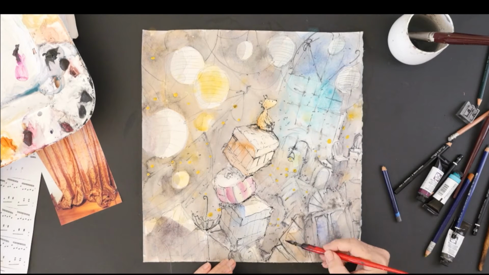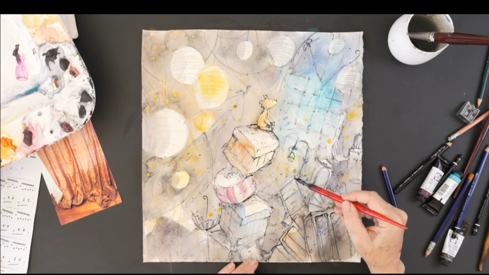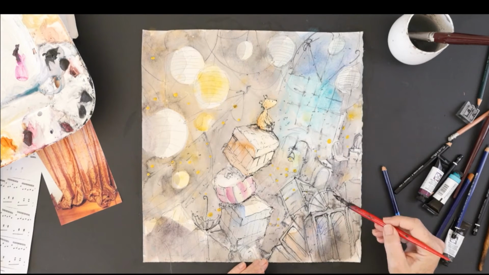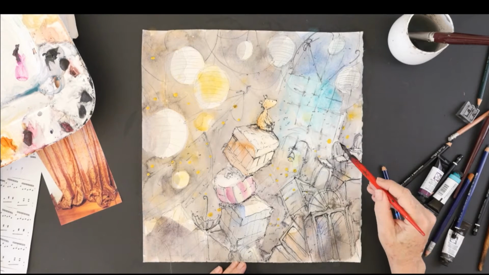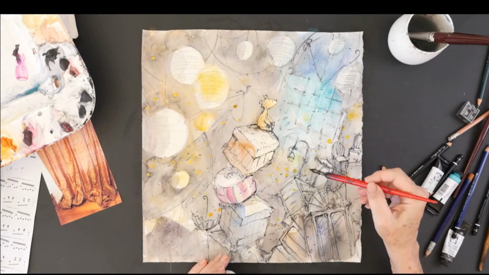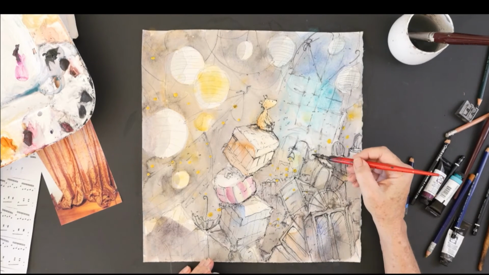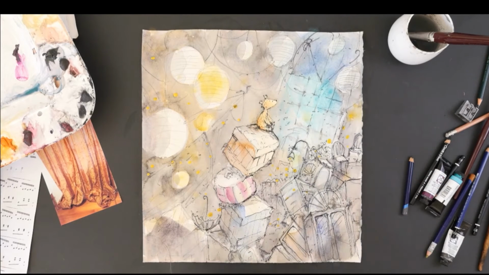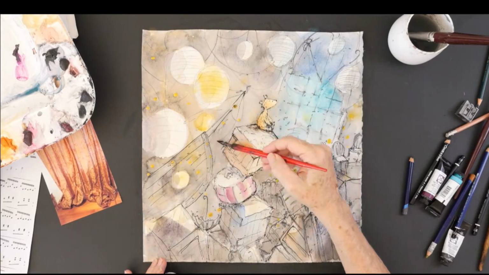There's an umbrella, cupboards, crates, wheels, chairs, more stuff, a bicycle. Don't know what the boat's doing there.